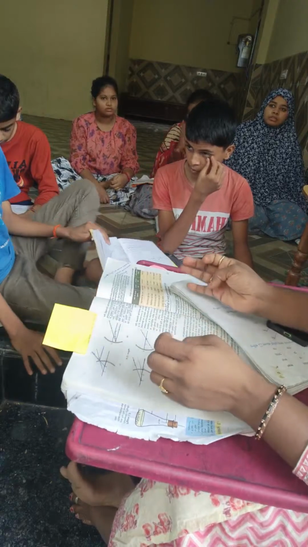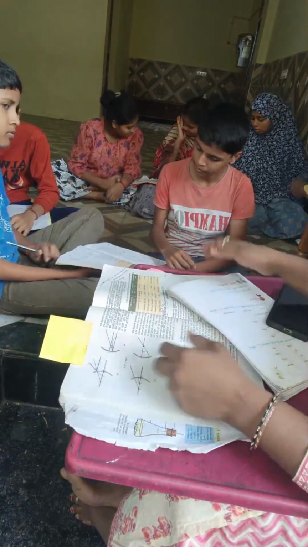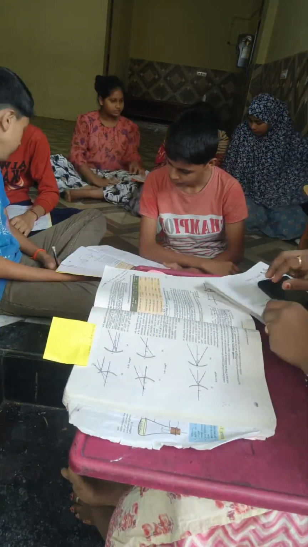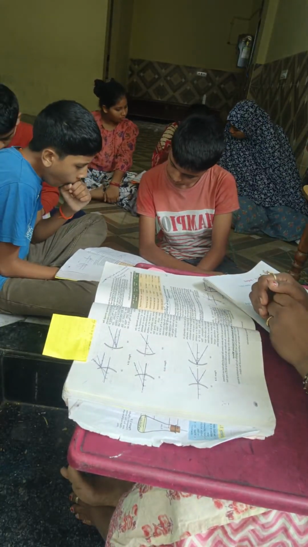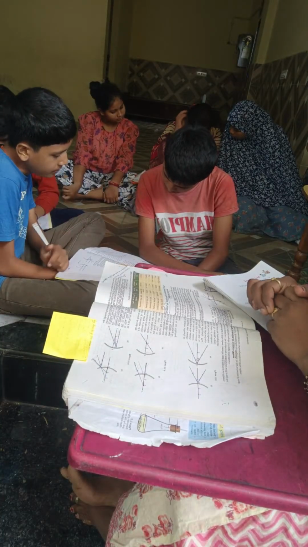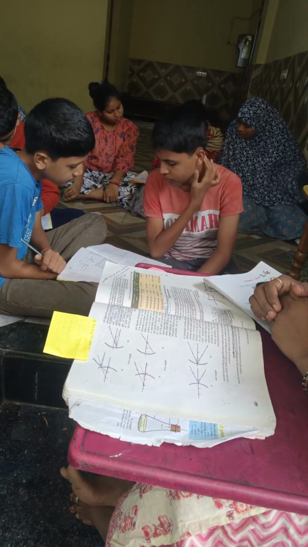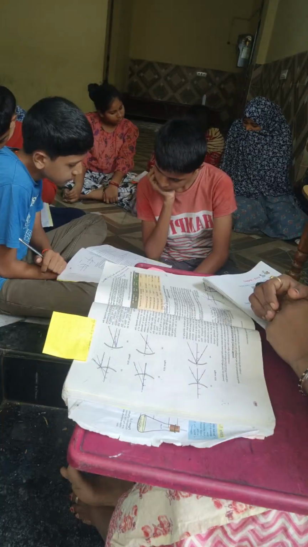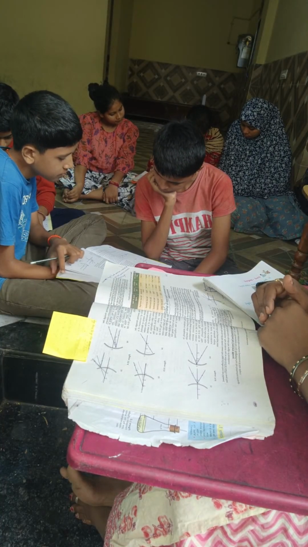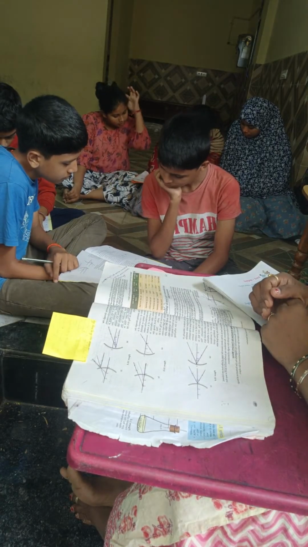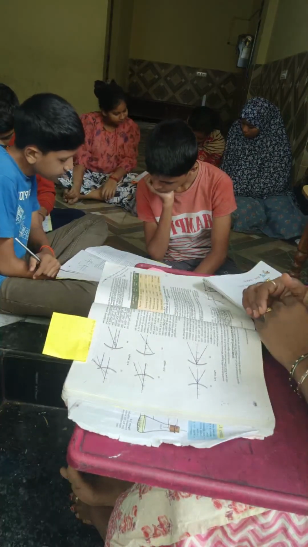Next. Third case. Fourth case. A ray incident obliquely to the principal axis towards a point P on the concave mirror or convex mirror is reflected obliquely.